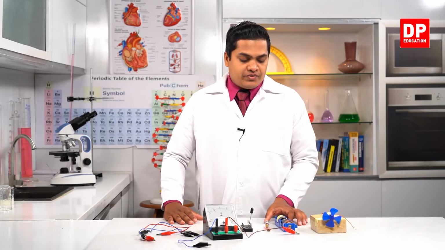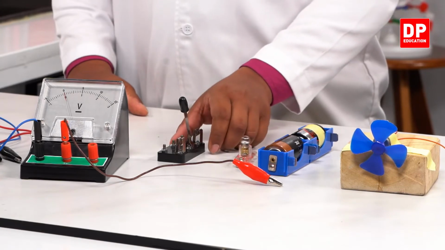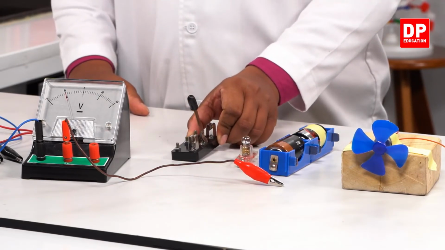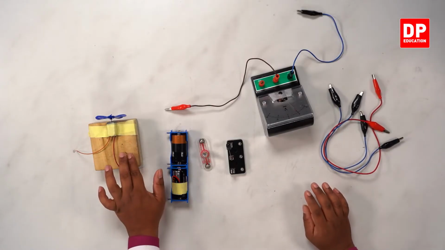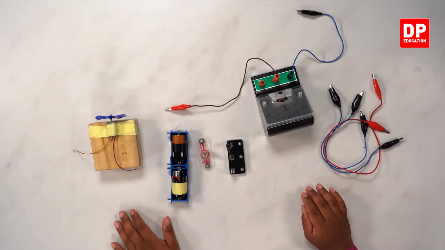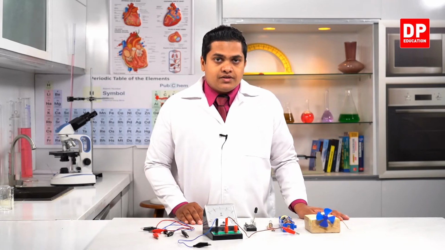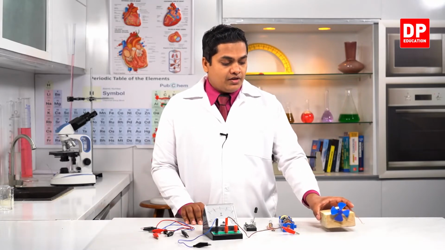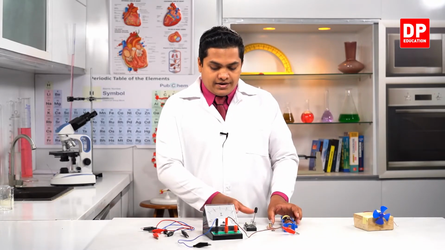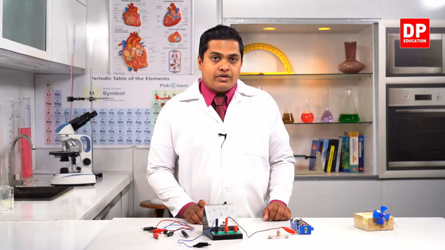Right, so I have several instruments here: tricells, a holder with a bulb, a switch, then my voltmeter, some connecting wires, and a motor. These are the materials that I have. Now I'm going to connect each of these instruments, and let's see how to connect the voltmeter in each of these instances. First of all, I'll remove the motor and take the bulb.